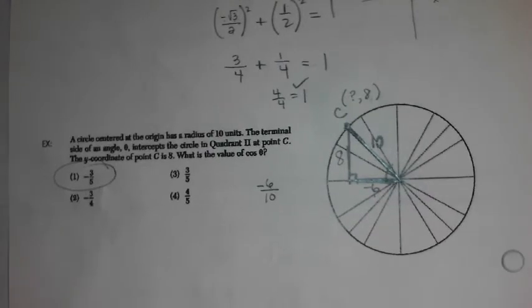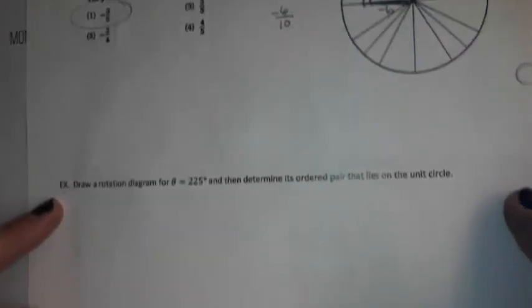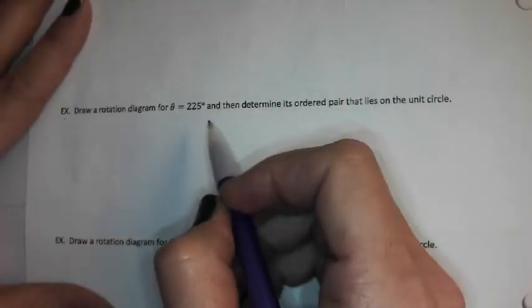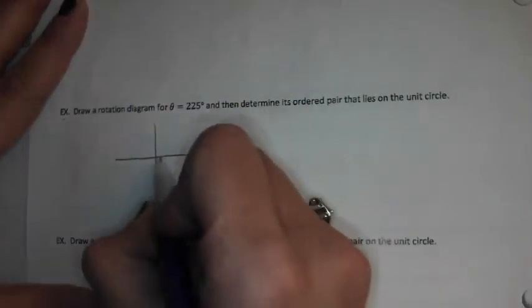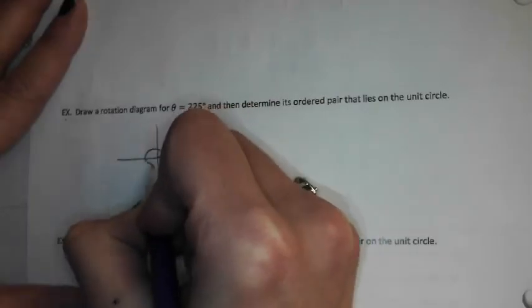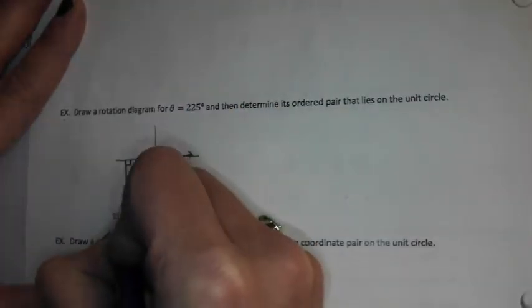Okay? And these two exercises are just more practice of what we had on the front. Draw a rotation diagram for 225. What quadrant? Correct. 225. Drop your triangle. We're looking for the point at the end of that.